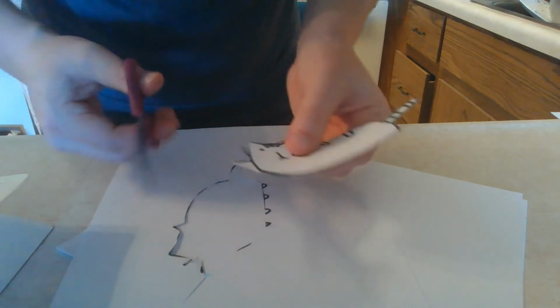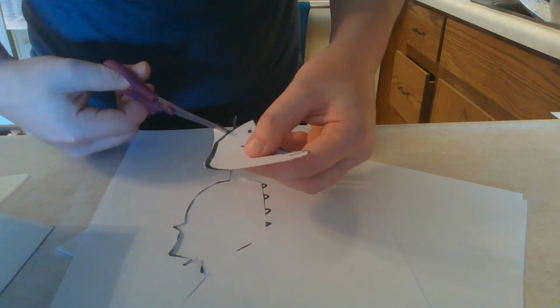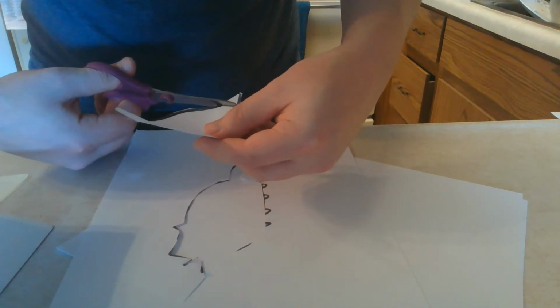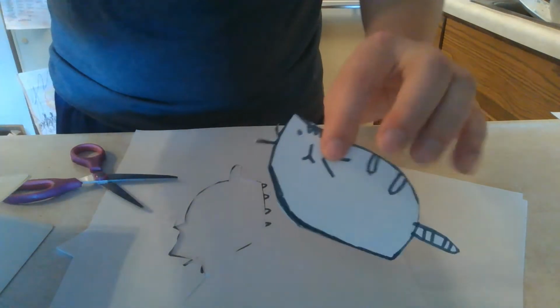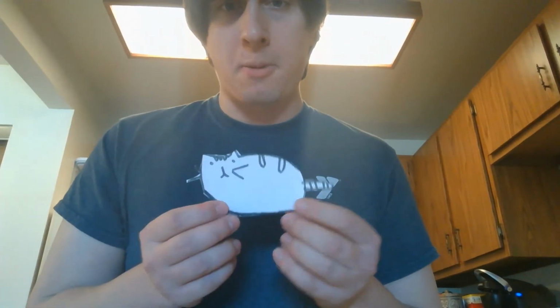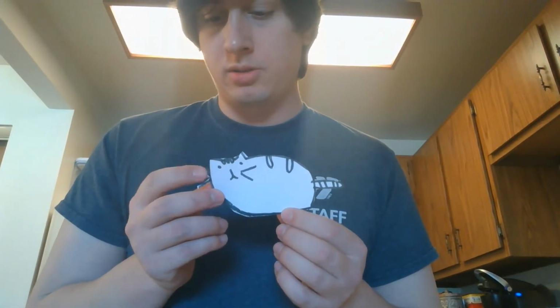Cut the rest of that off. One final snip. There we go. My cat. His little whiskers. I almost cut one of them off, but we saved them.